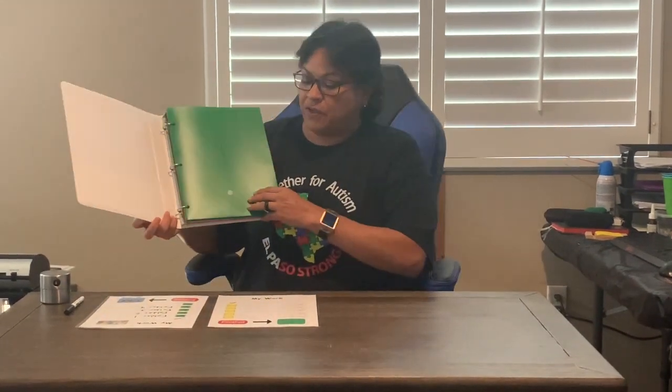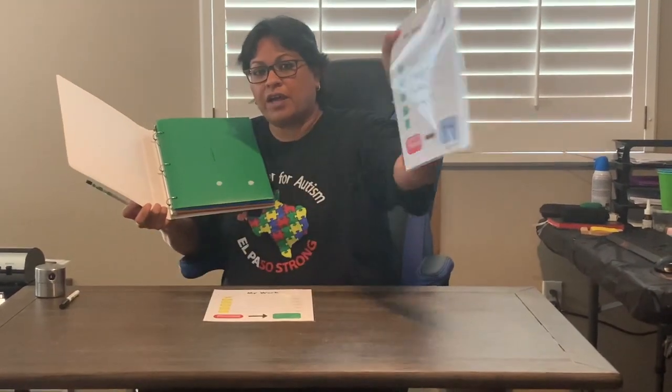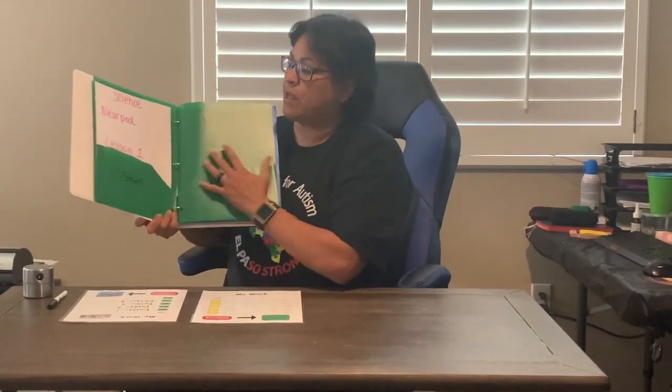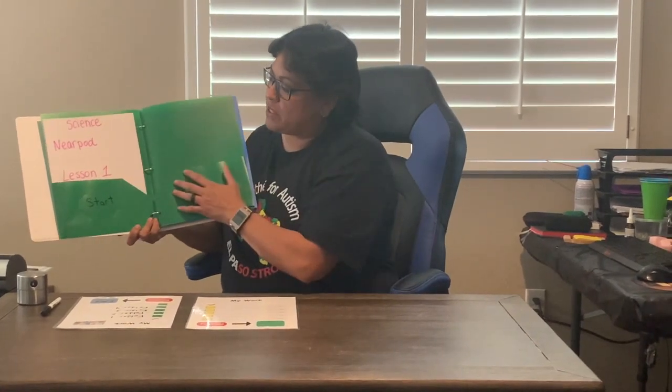Now, the way this works is they're following their checklist, folder 1, folder 2, folder 3, folder 4. Here's folder 1. We're doing distance learning at this time, so a lot of the lessons are not hard copies. They are actually Nearpod lessons from whatever distance learning the teachers are using. So this is the way you would set that up.